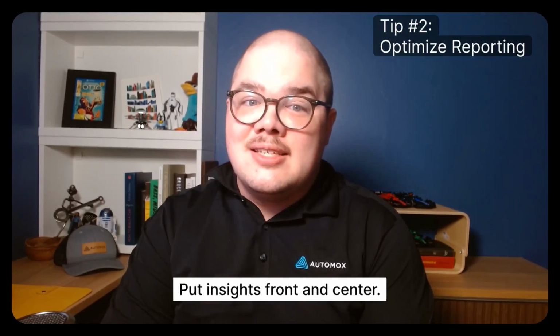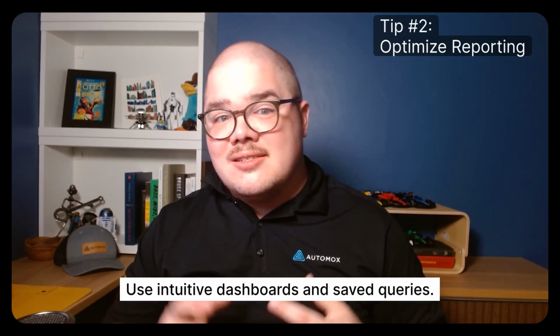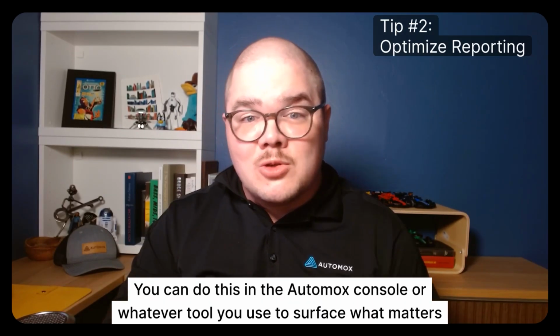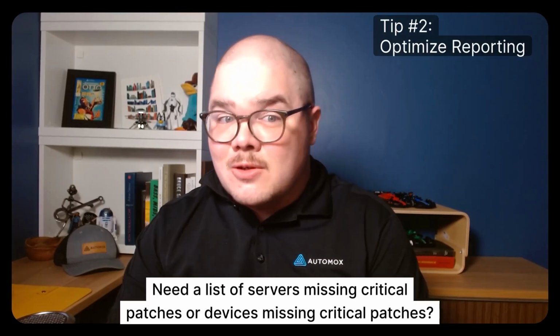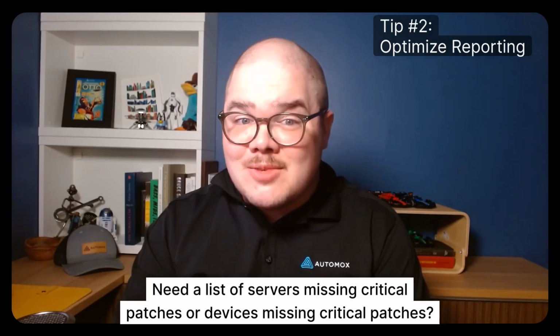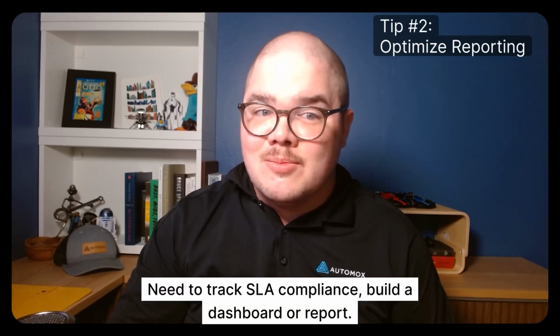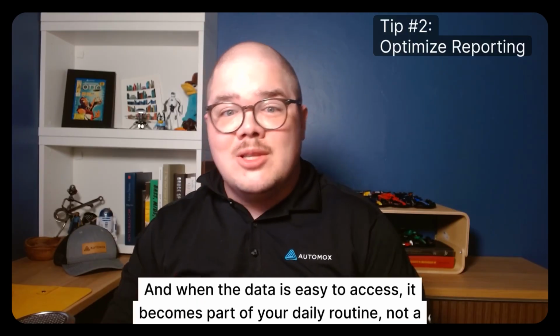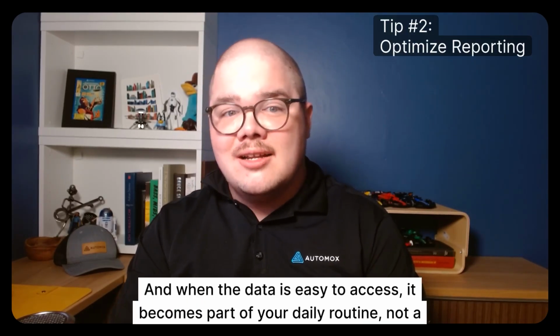Put insights front and center. Use intuitive dashboards and saved queries. You can do this in the AutoMox console or whatever tool you use to surface what matters the most. Need a list of servers missing critical patches or devices missing critical patches? Save that view. Need to track SLA compliance? Build a dashboard or report. And when the data is easy to access, it becomes part of your daily routine, not a burden.